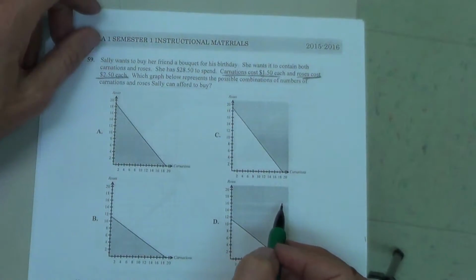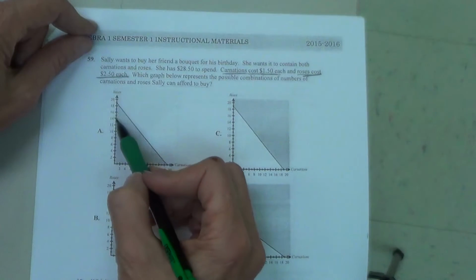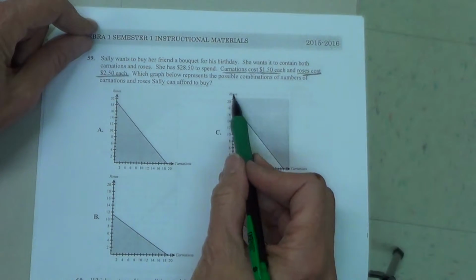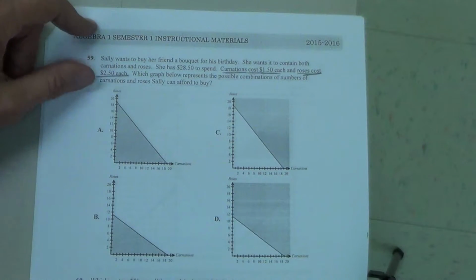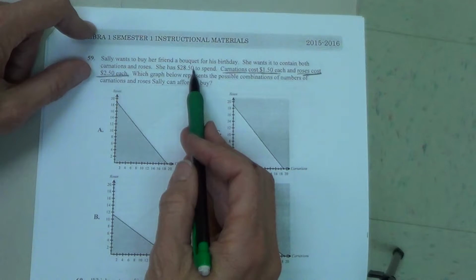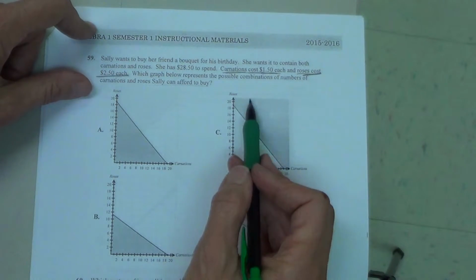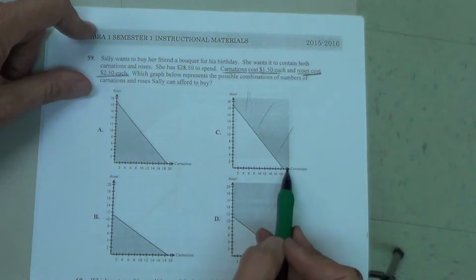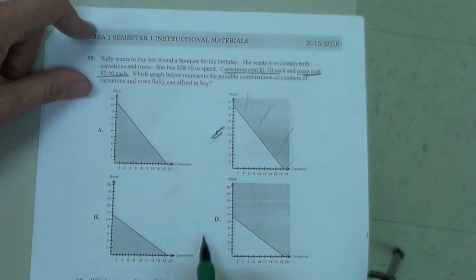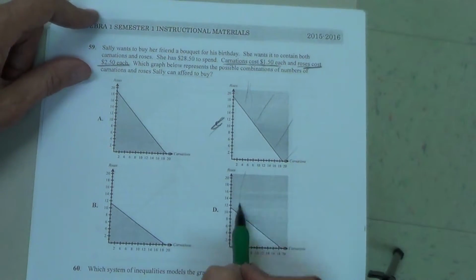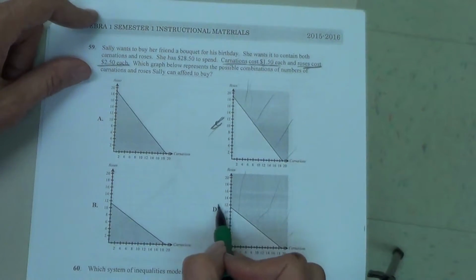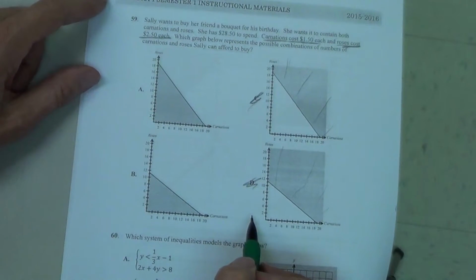So I'll be honest, when I see this kind of problem, I know that the maximum number of roses is right here on this axis because it's labeled roses. And first thing I know is that I'm limited by the amount of money I have. This shows me with the shading up here that there's no limit, that I could buy an infinite number. So I know that's out. And this one also is way up there. I could buy any number of roses out there. That one's out. They're not reasonable.